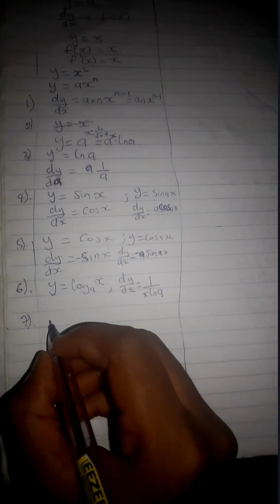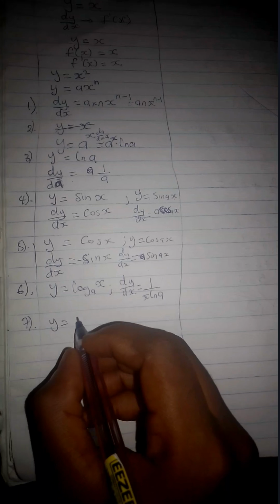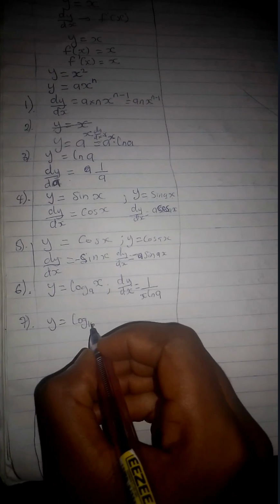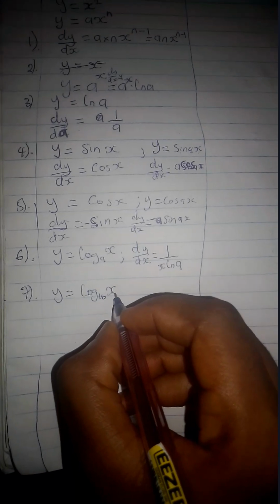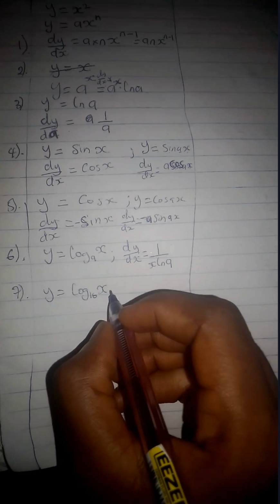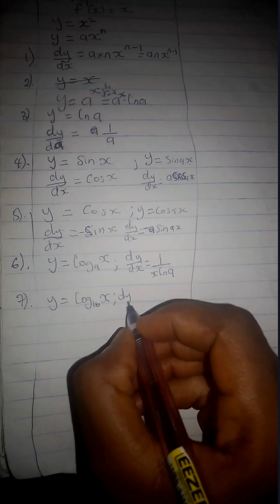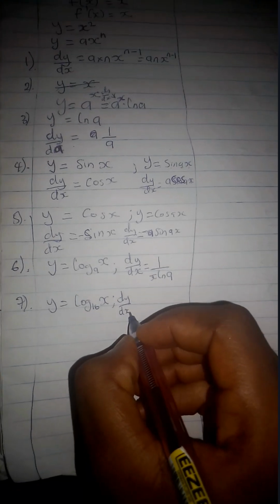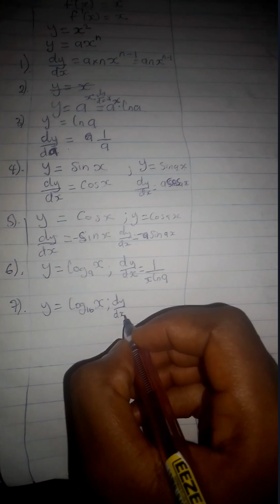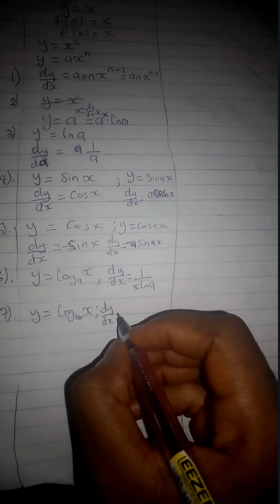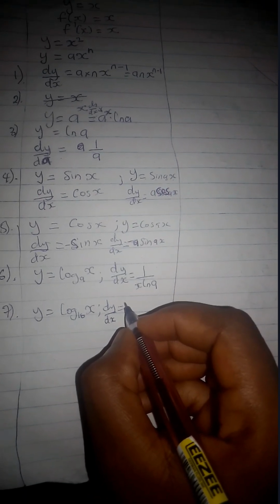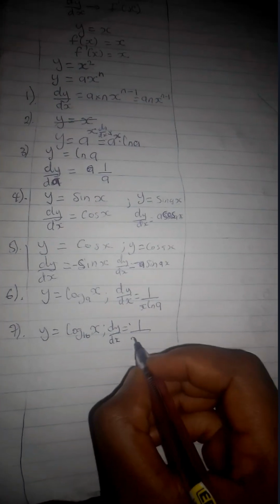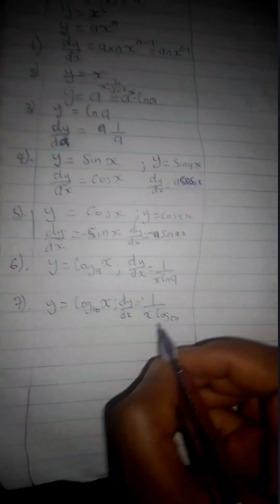And 7, if we have y equal to log base 10 of x, then the dy/dx is going to give us 1 over x ln 10.